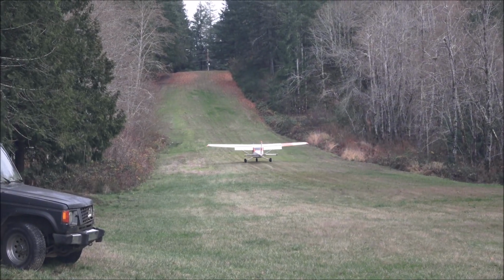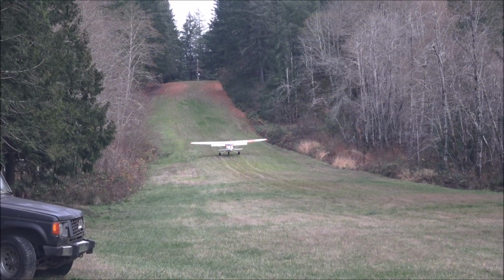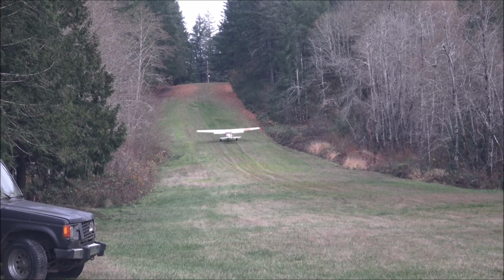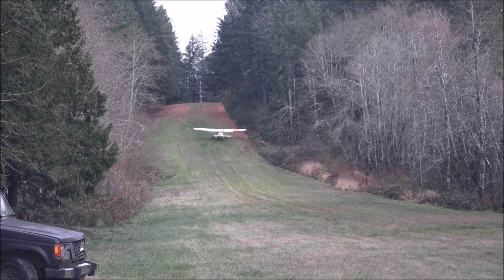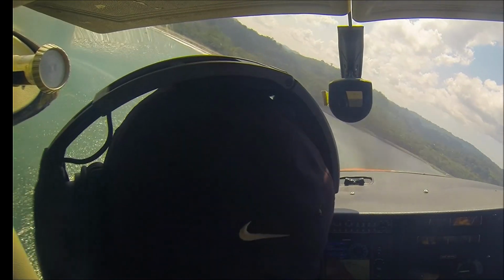This is Grover Strip in Washington State. A lot of times, once he got down, he'd fly it up the hill as high as he could. He'd cut it.